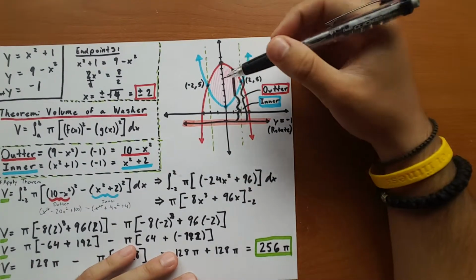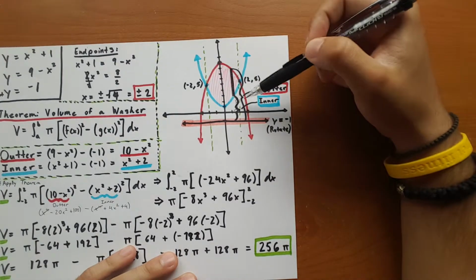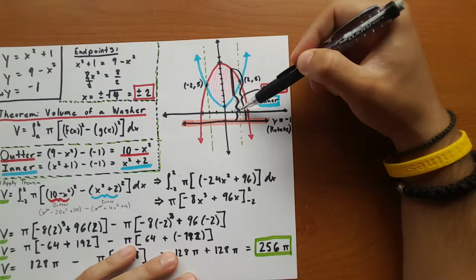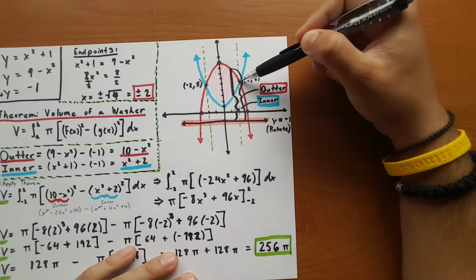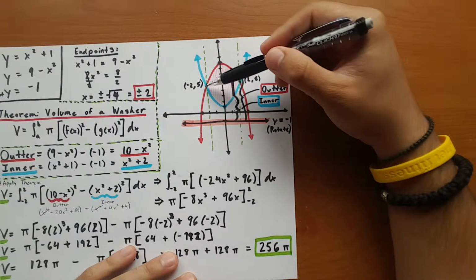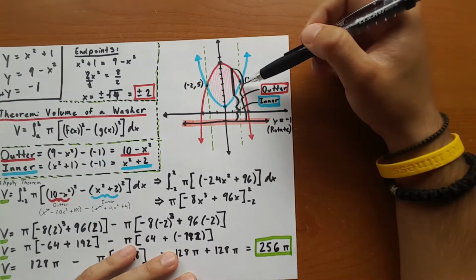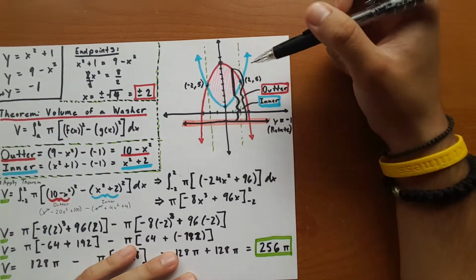And that's what you can see whenever you draw the two functions. You can see where x equals 2 intersects for both functions, and the same case for x equals negative 2. So I found my two endpoints with respect to x.